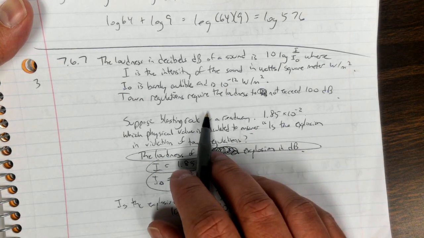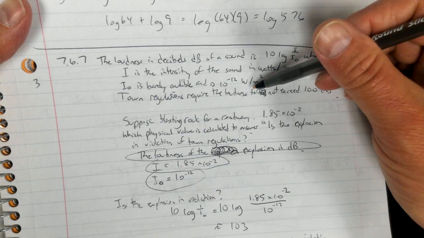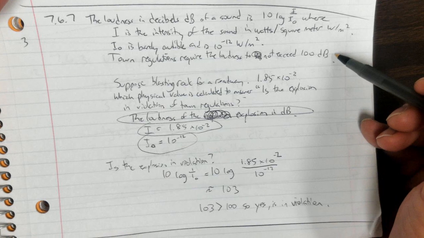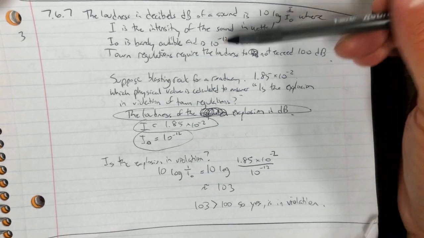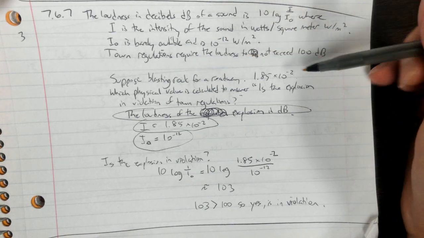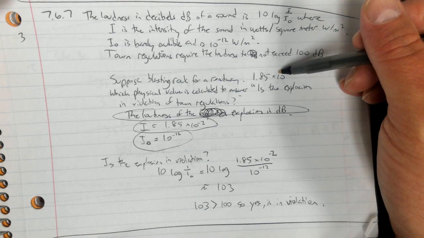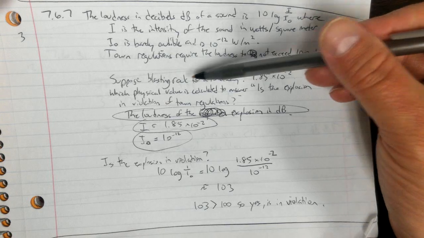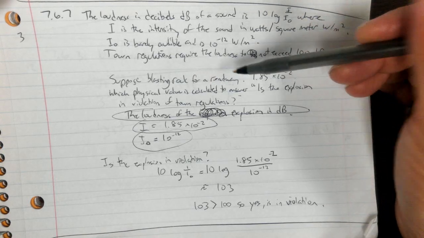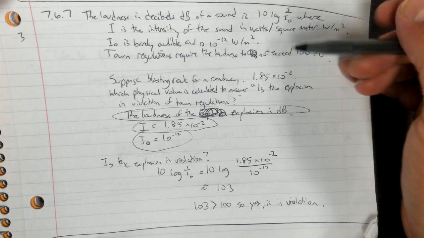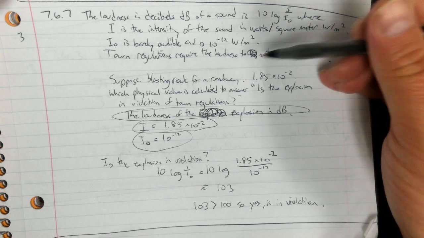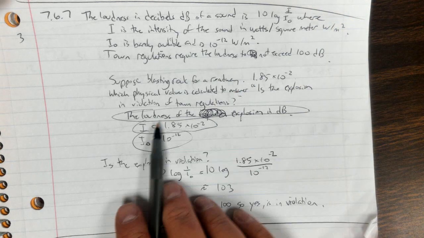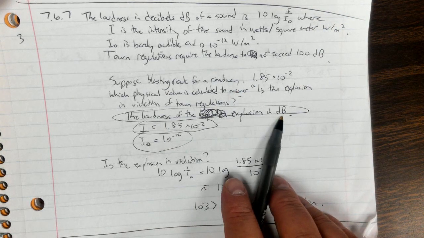So town regulations require the loudness to not exceed 100 decibels. And then the problem says, suppose they are blasting rock for a roadway and it's 1.85 times 10 to the negative 2. The first part is, which physical value is calculated to answer the question, is the explosion in violation of the town regulations? And so it would be the loudness in decibels.